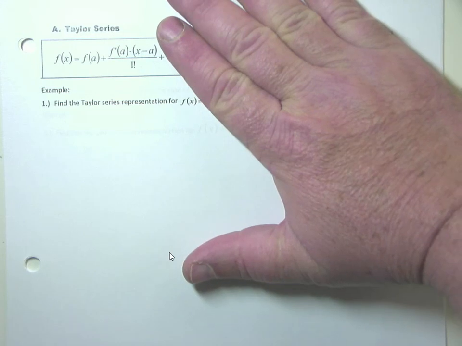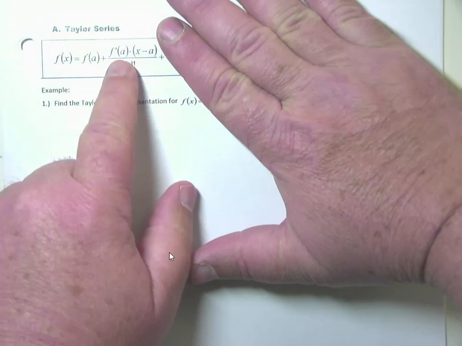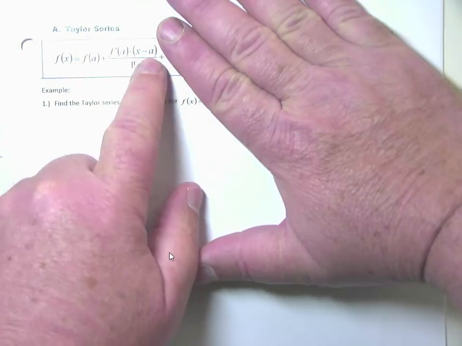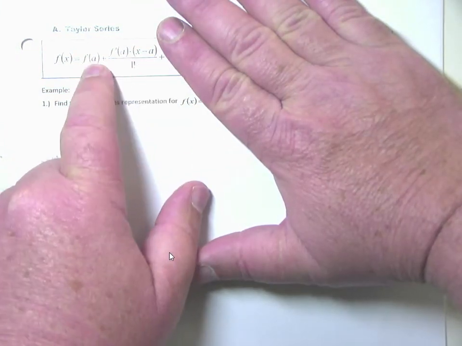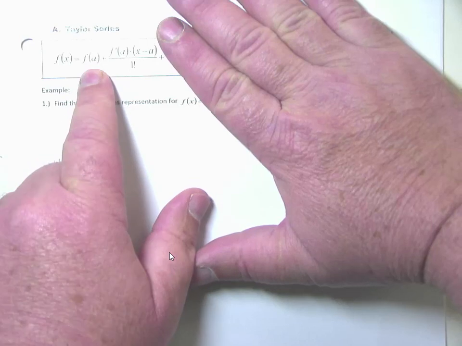Basically, you found the equation of the tangent line. You needed a point and the slope. The derivative was the slope of the tangent line. Times x minus a was your point, and f of a was your y-coordinate. This is the equation of the tangent line.